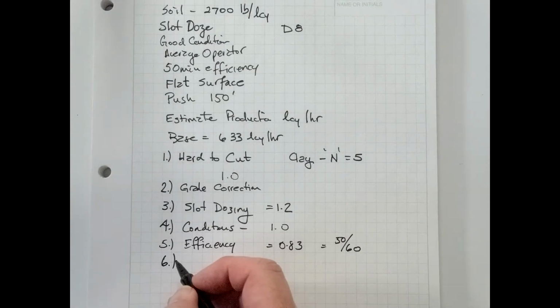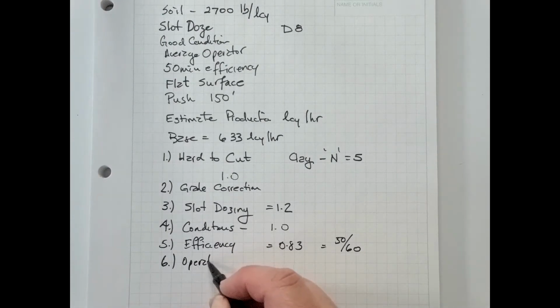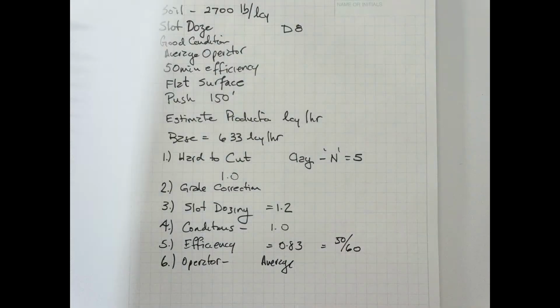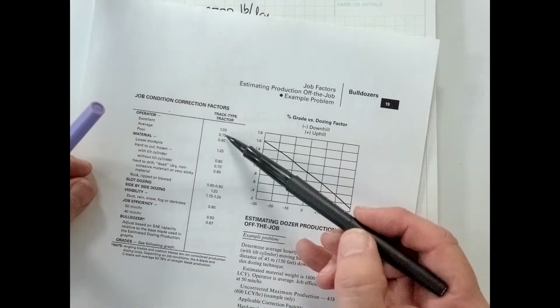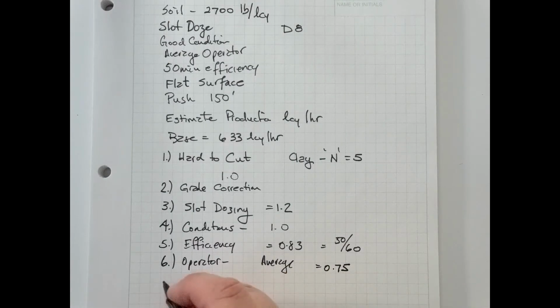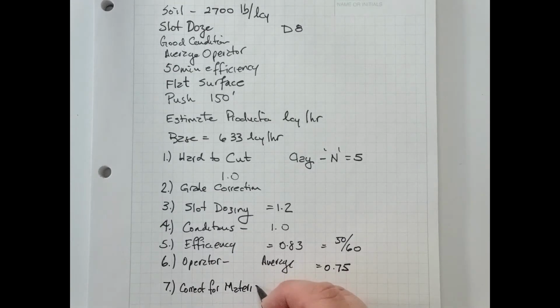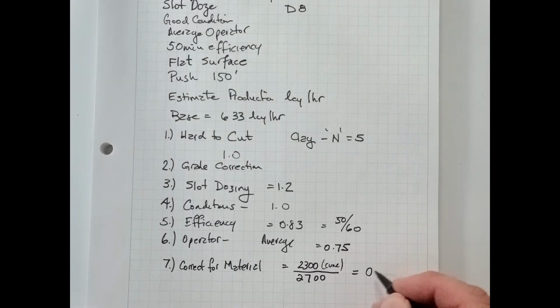Our sixth correction factor is our operator. We said we had an average operator. The correction factor for an average operator is 0.75. And then finally, we have to correct for our material, because those production curves are set up with a particular material, particular density. In this particular case, we are using a material with a loose cubic yard density of 2,700. The curves are based on 2,300, so our correction factor is equal to 2,300, this is from the curve, divided by our density, which is 2,700, and if we run that through our abacus, we get about 0.86. That's all our correction factors.